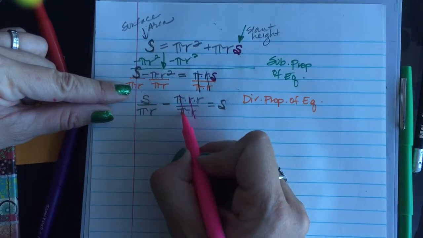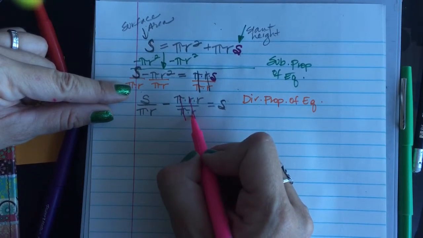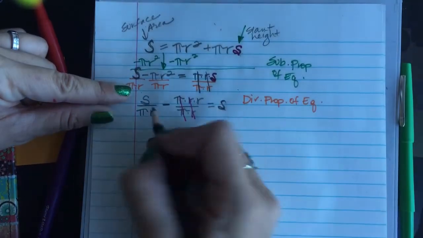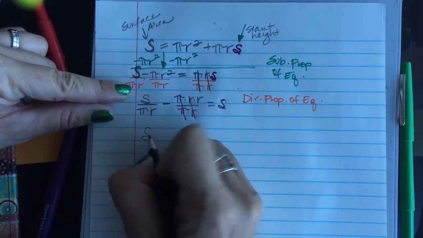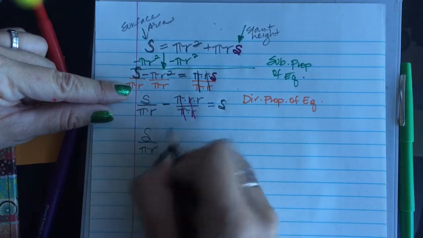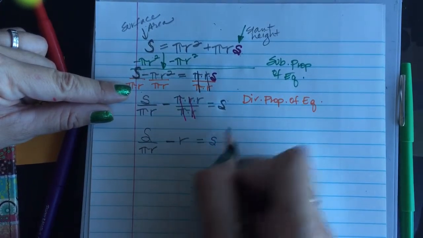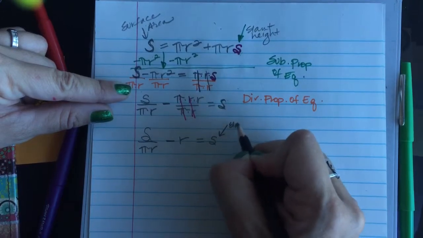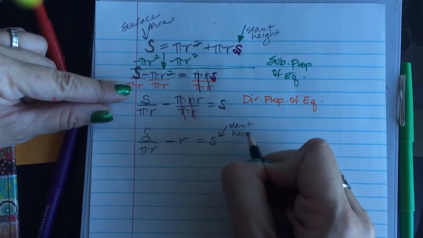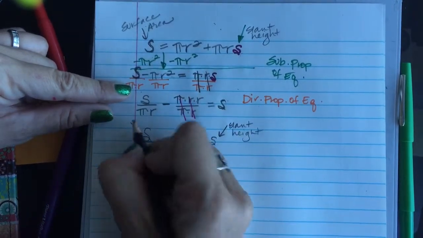Pi over pi is going to go away. R over r is going to go away. So I'm actually going to finish this problem by saying capital S over pi times r minus r equals little s. Now let me go drop this back in here again. Slant height, surface area.